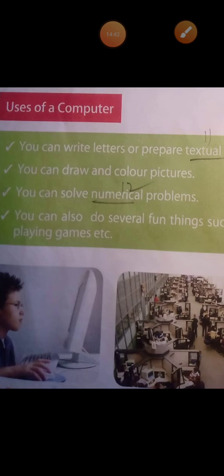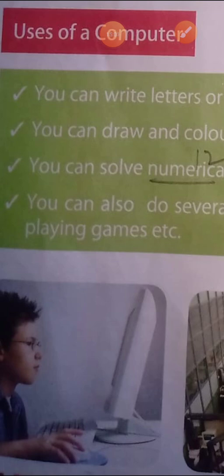On this point, we can't do a big number multiplication easily, but a computer can do many calculations at a time. Okay, and then you can do several fun things such as listening to music, watching movies, playing games. So through the computer we are able to listen to music, watch movies, play games. These are all the uses of a computer.